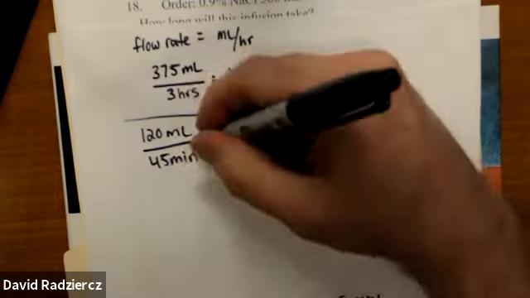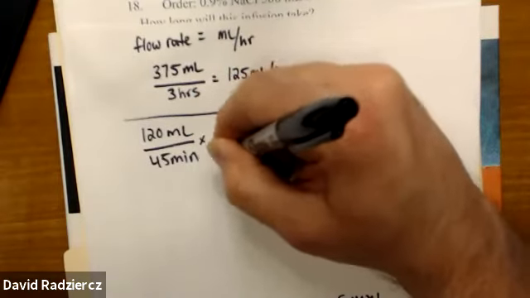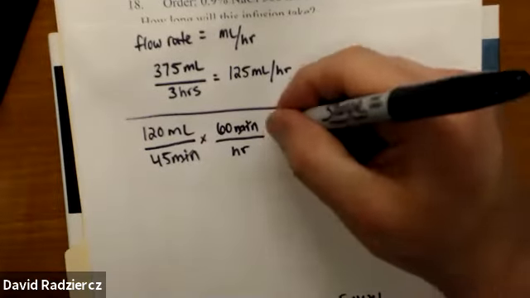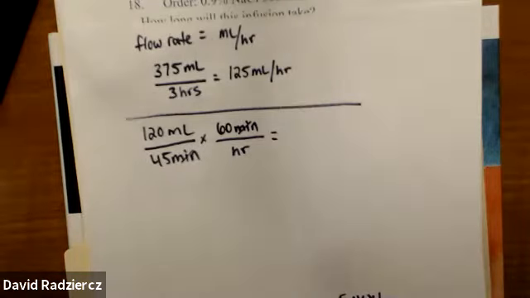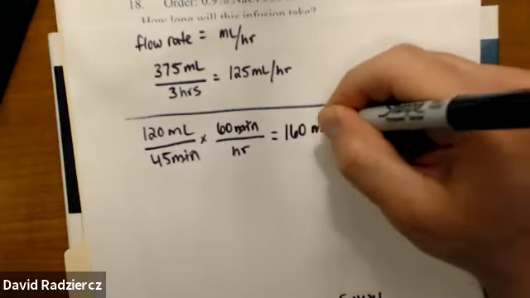There are ways that you can figure out what this is, but the most direct way is just convert minutes to hours. And again, one of the main reasons I always like to do the dimensional analysis setup is because then you can see that you put things in the right place. Right. So now we're going to take our calculator. 60 times 120 gives you 7,200. Divided by 45 gives us 160 milliliters per hour.